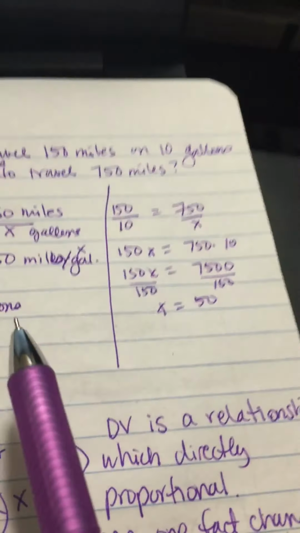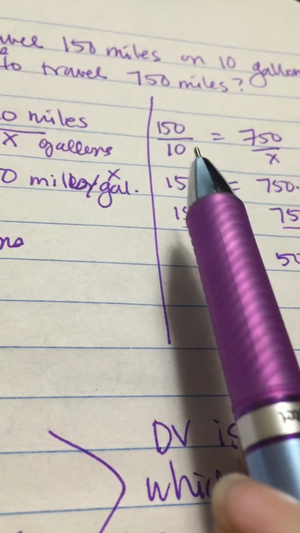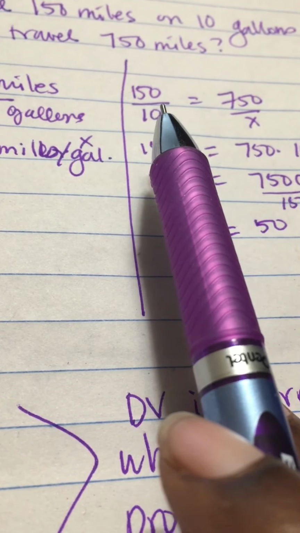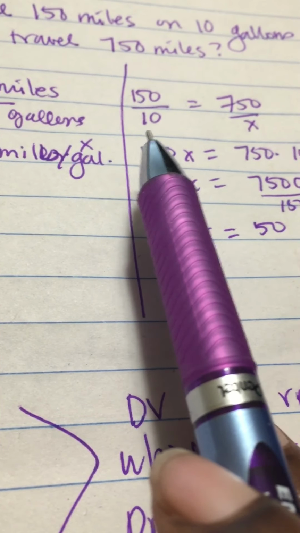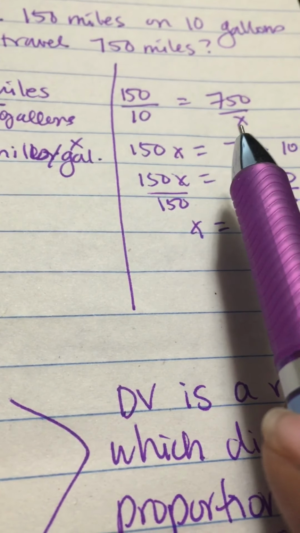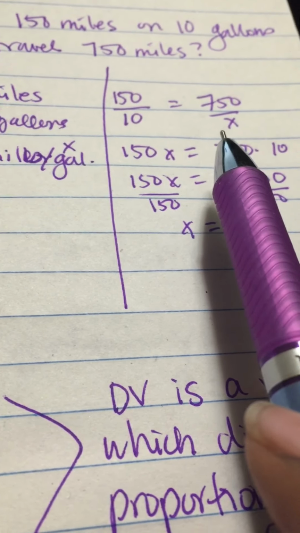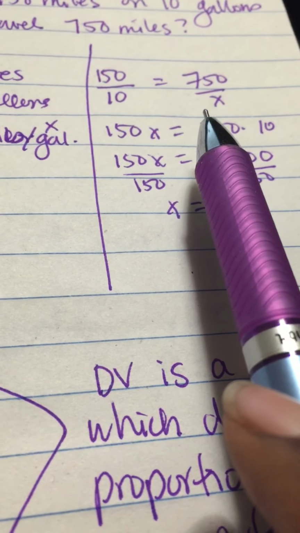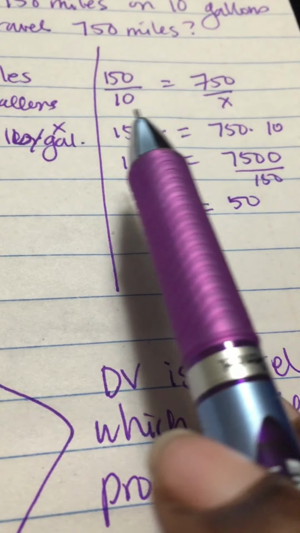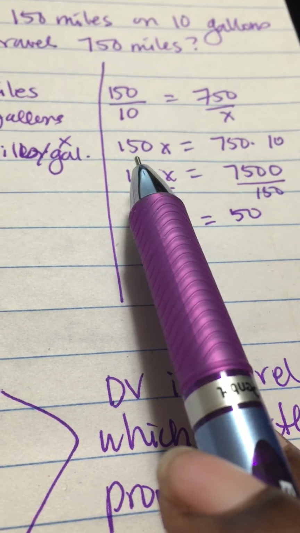Now, I've had other people who did it the long way. So we're still going to use the same setup, 150 miles per 10 gallons, and that's going to be equal to 750 miles on an unknown amount of gallons of gas. So we're going to cross multiply.